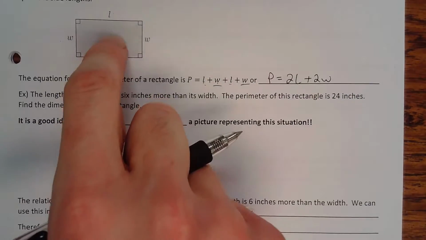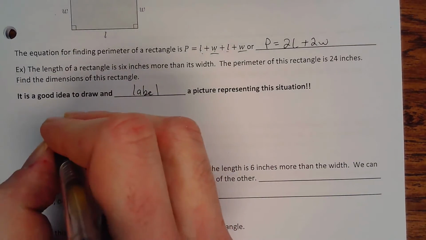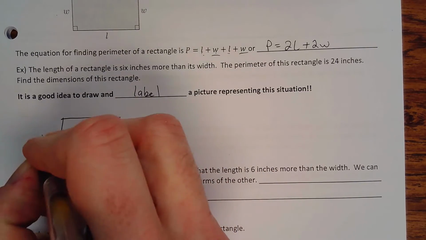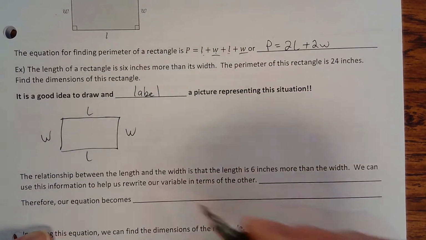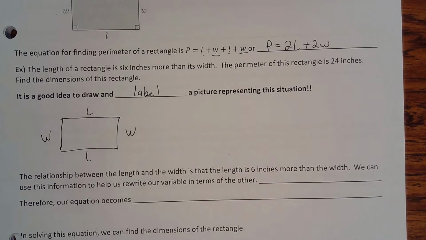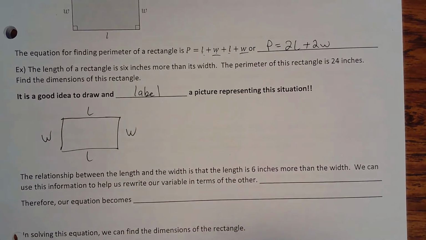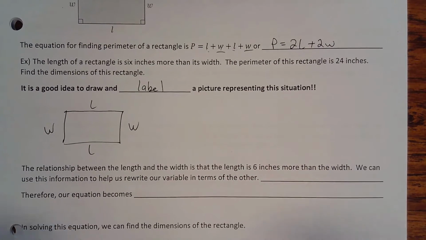Basically just copy this picture right here. So we got width, length, width, length. It doesn't really matter if it's proportional. Maybe the problem says that the width is longer than the length. That's okay, it doesn't matter. It doesn't have to be drawn to scale. We need to get a picture down.